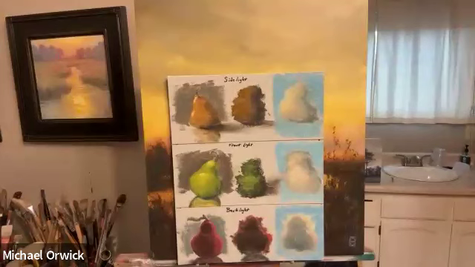and using the clouds as a way to give values and form to the sky.